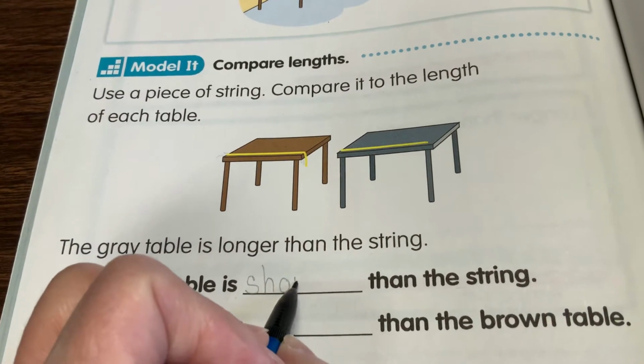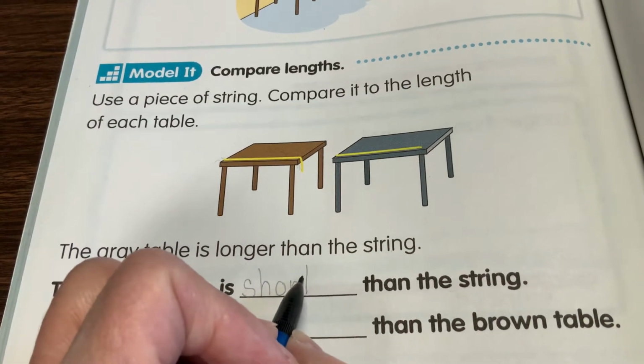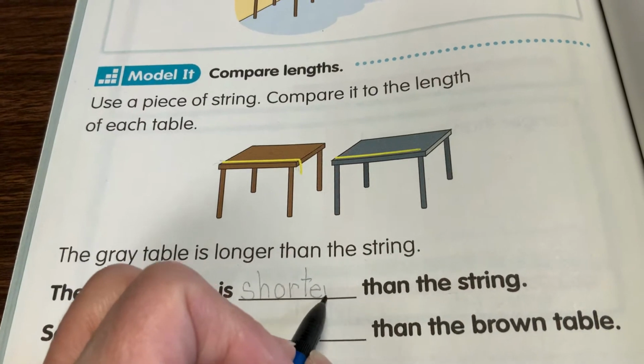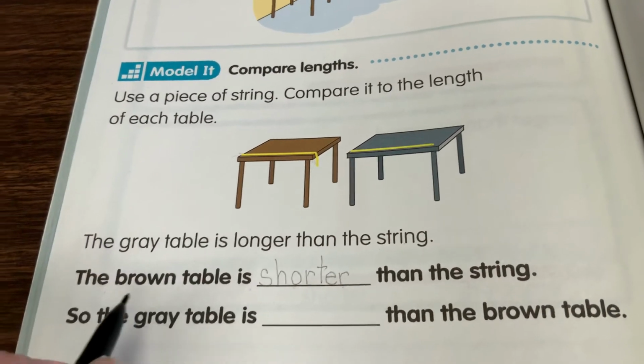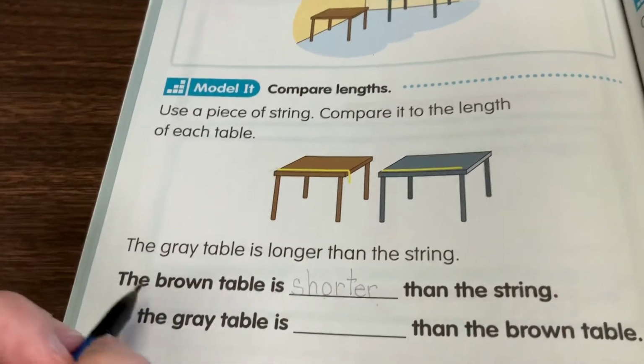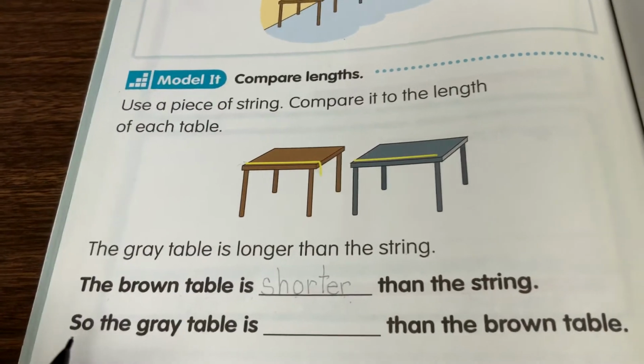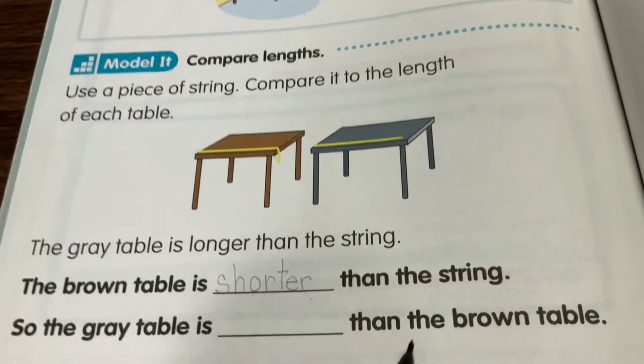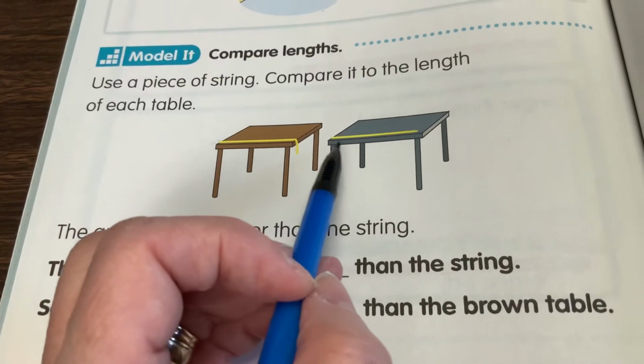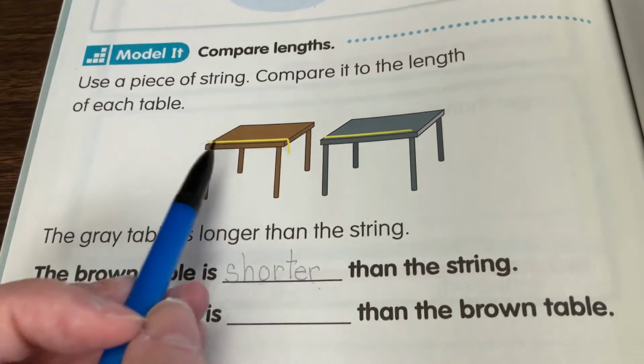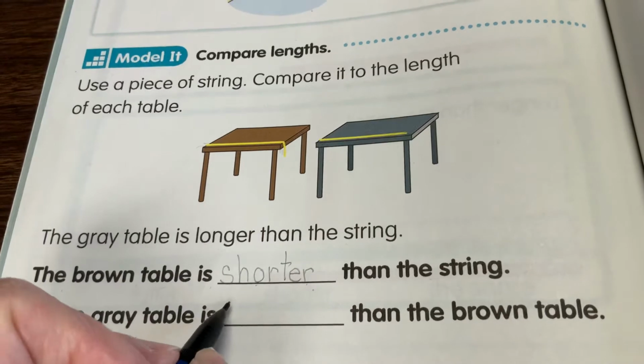There's our OR sound. And there's our ER sound. So the brown table is shorter than the string. So the gray table is blank than the brown table. So that makes the gray table being longer than the brown table.